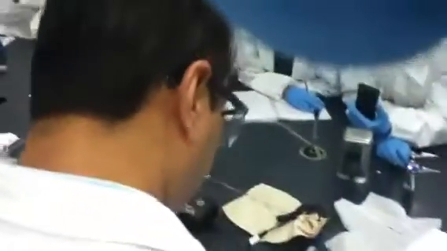Where's the water? What did you do with the water, Professor? We didn't do the water, we're just holding the water. We are doing one at a time.